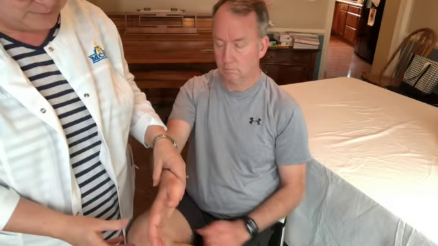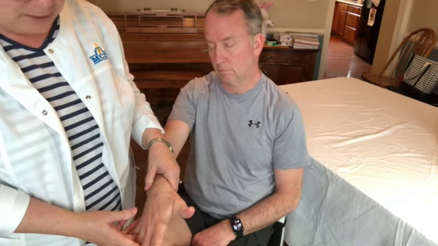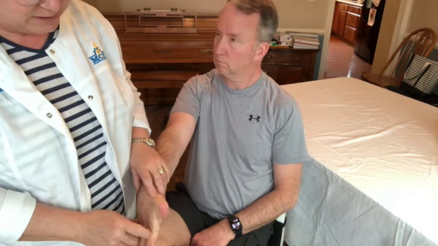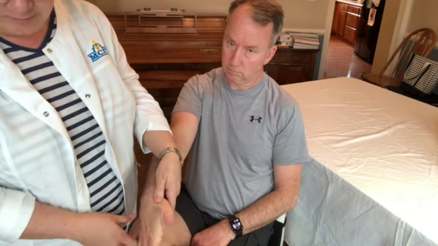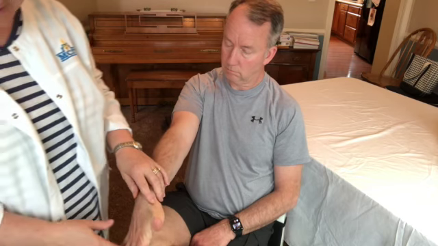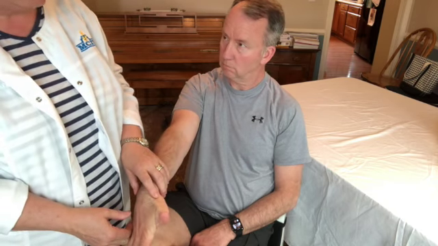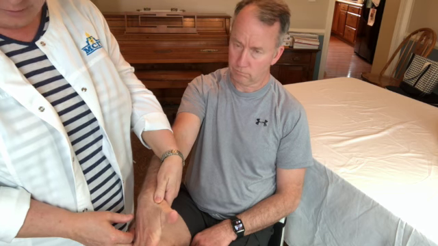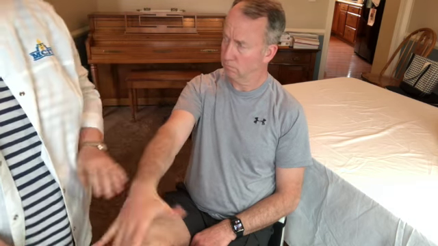Okay, so now I'm going to demonstrate how we would palpate the anatomical snuffbox, which is kind of a depression right in this area. And if you have pain, then that would be indicative of a scaphoid fracture, which is the most common fracture to have in the wrist. And so if I put pressure right here, are you feeling any pain? No. All right, terrific. Thank you.